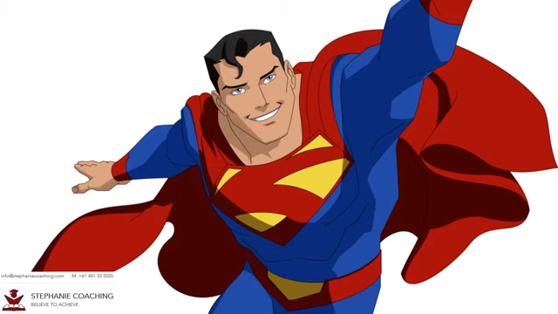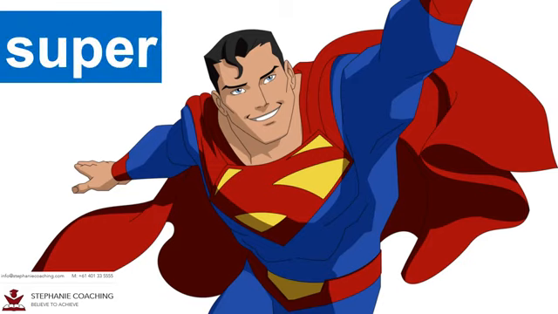Word number 7 is super. Super is different to supper. Super can be an adverb or an adjective. If I say you are being super understanding, it means you are being extremely understanding. In this case, it's used as an adverb. If I say you have superpowers, it means you have great powers. In this case, it's used as an adjective.